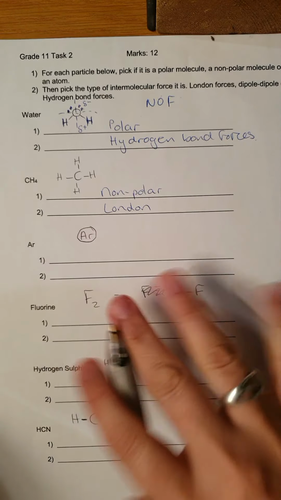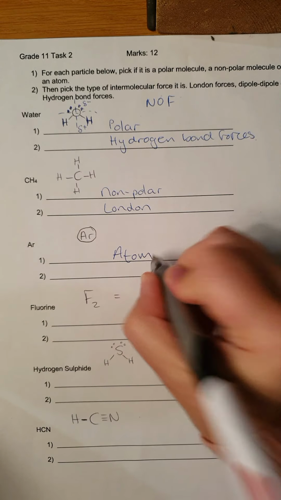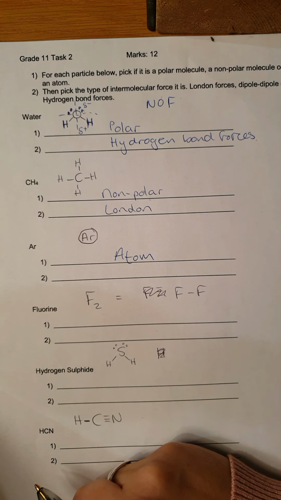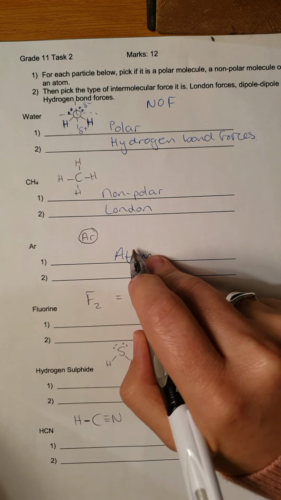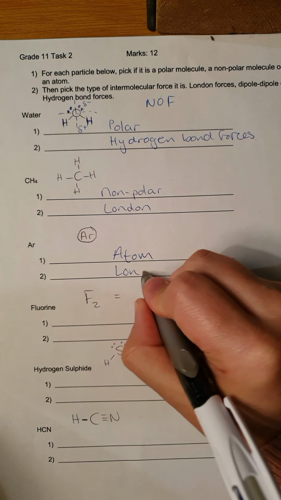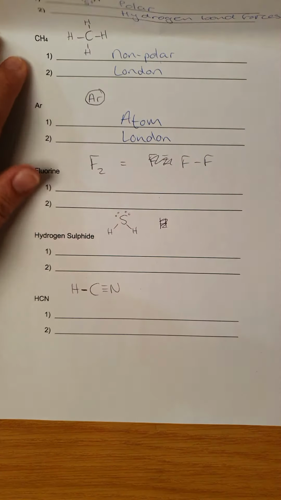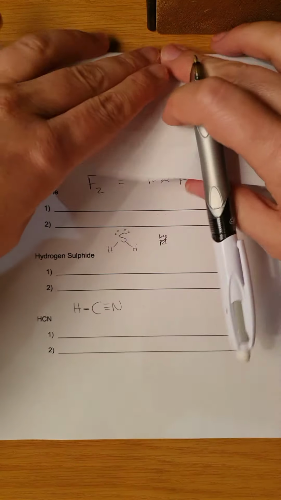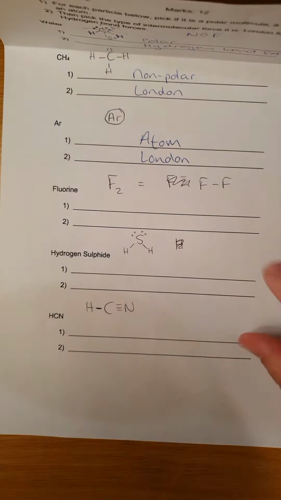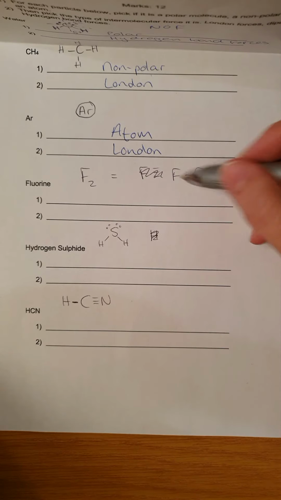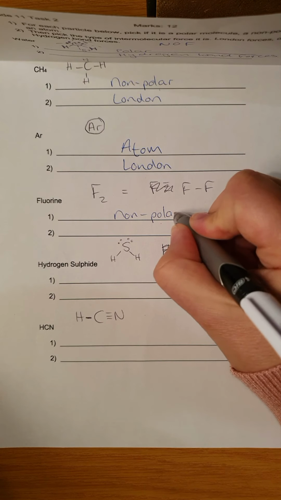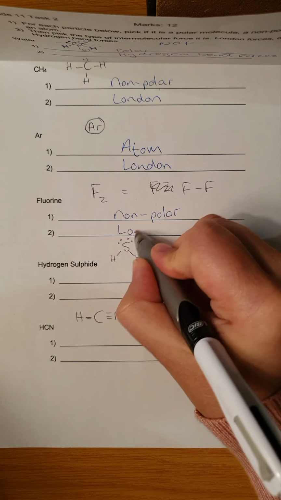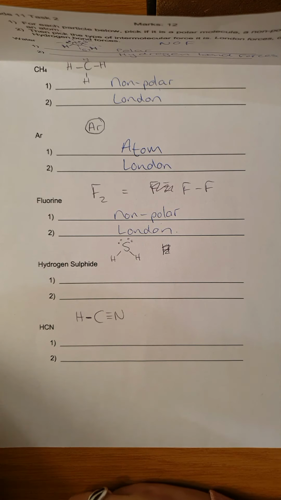Argon is just an atom, a noble gas, and so just an atom, a noble gas, is also London. Fluorine, oh, you all fell into my trap, or some of you fell into my trap. Fluorine's a diatomic molecule, so it was actually a non-polar molecule. So not an atom, but it would still have had London forces between it.